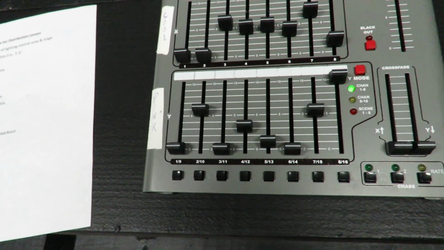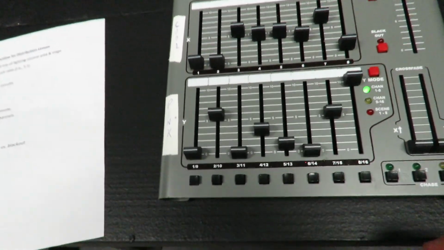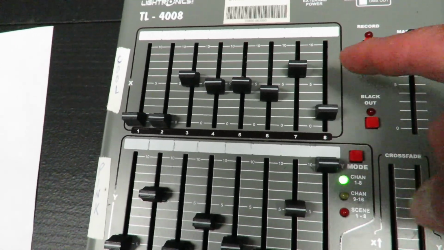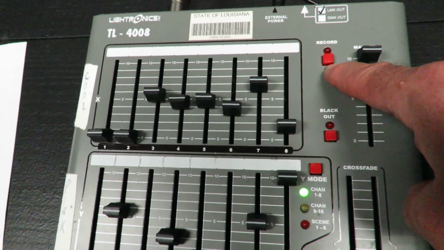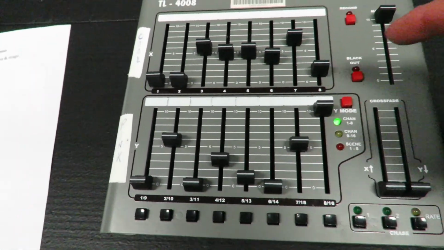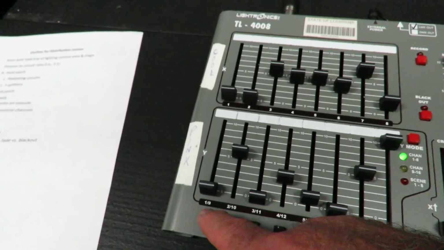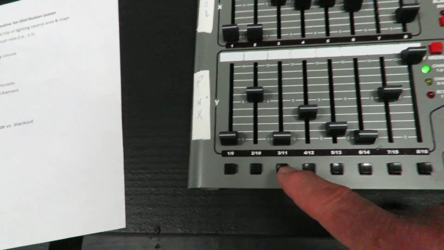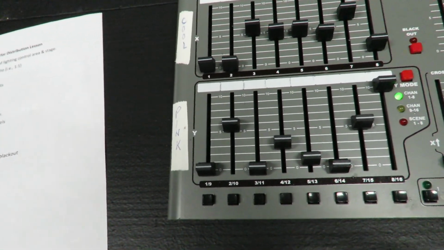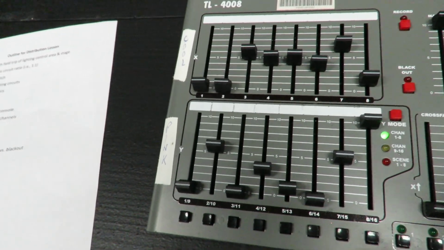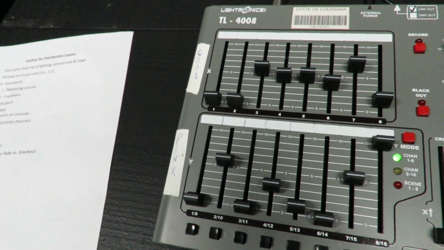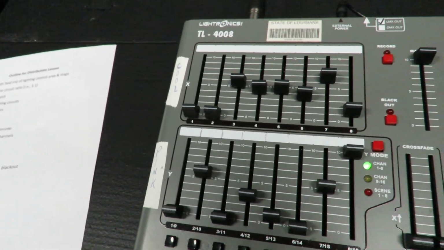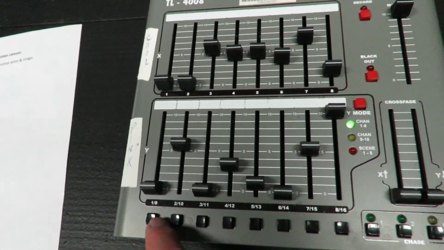And then the other thing that you can do on this is you can set a scene of lights, and then you can push the record button and you can assign it to a bump button. And then each of these bump buttons becomes what's called a submaster. A submaster is when you cram a whole bunch of control channels on one single control fader, or in this case a bump button.